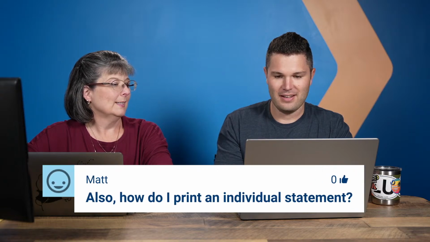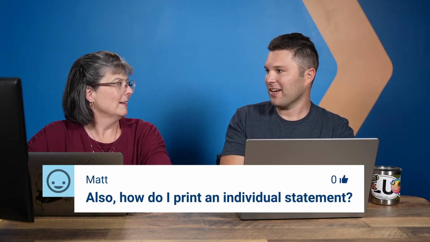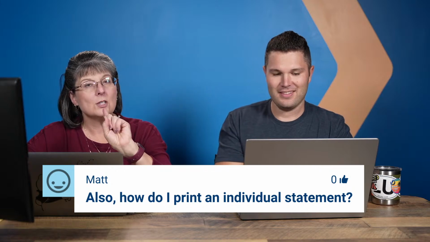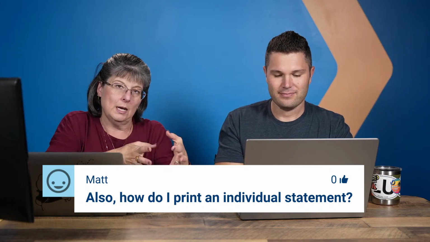Matt also asked, how do I print an individual statement? Which we kind of touched on a second ago. That's in the people screen. If you want a singular or just a couple of individual statements, you just check the names off in the people screen, go to reports, contribution statements, and run the individual report. I said that really fast, but you know what? You can rewatch it on YouTube. You'll be able to rewind and see it.